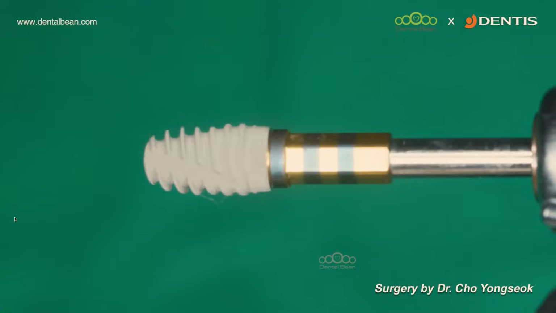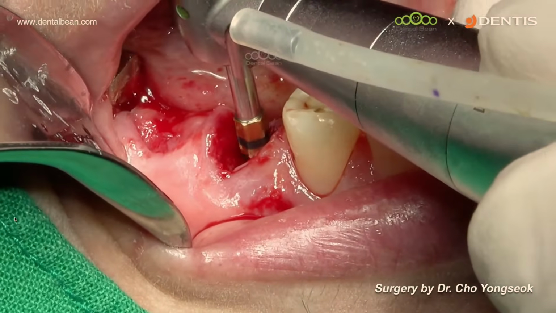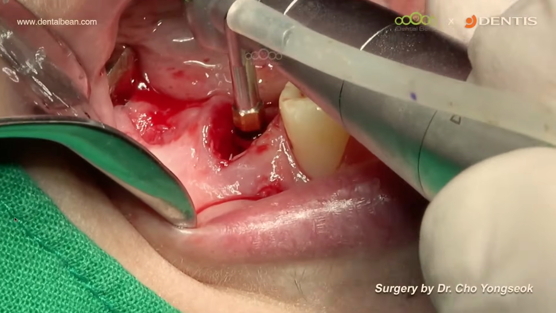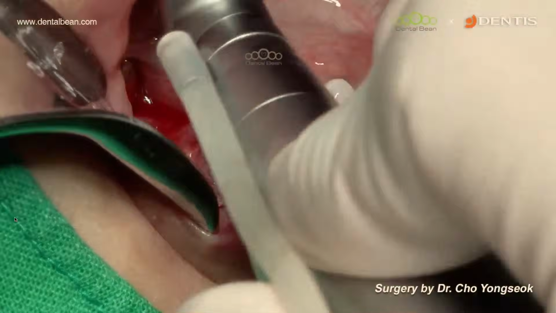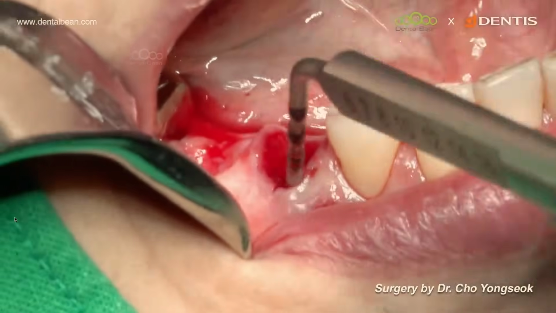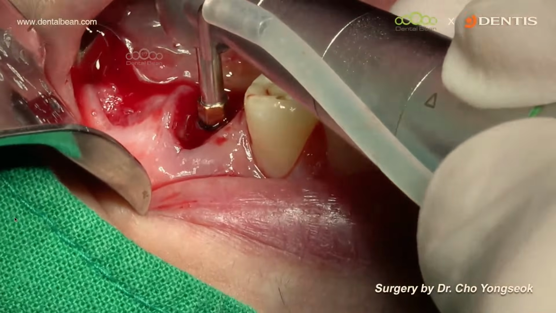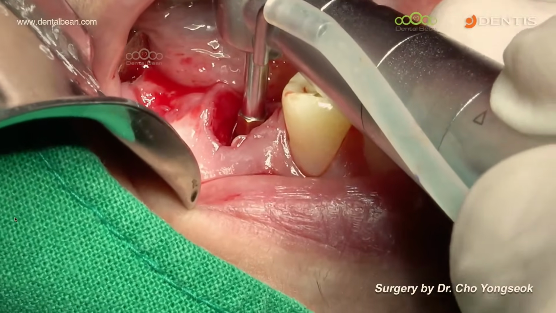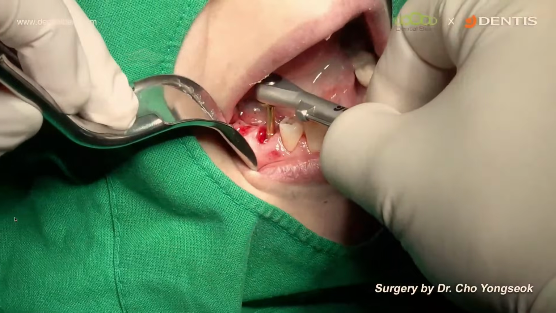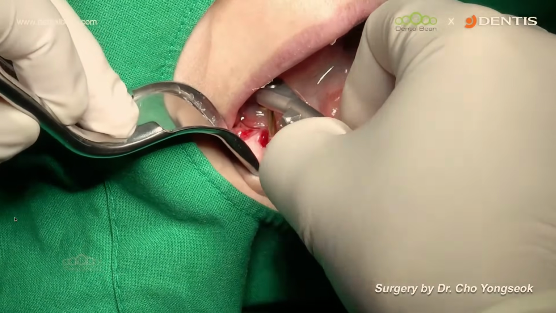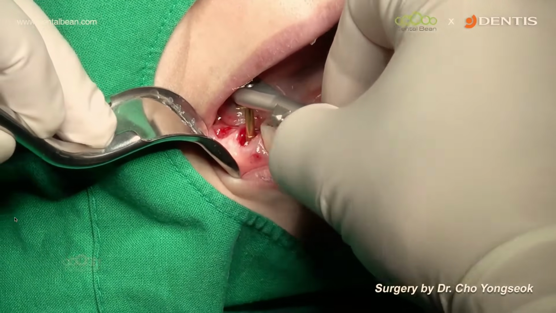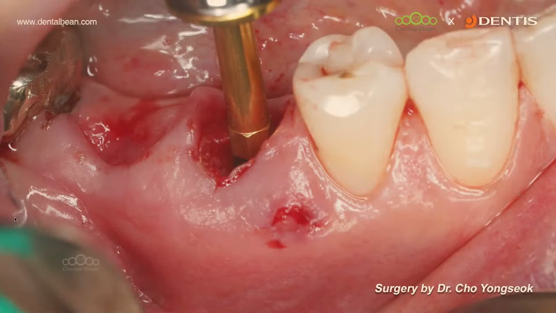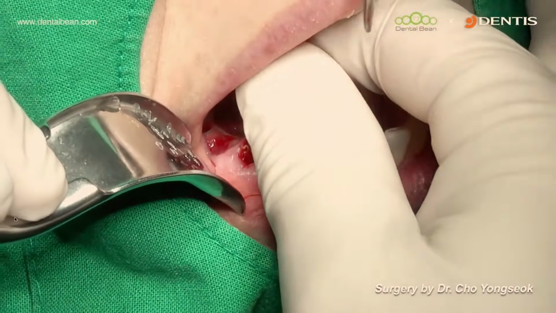Here, short implant I selected. And placed. Okay, I can get stability at apex. Strong primary stability, you can see more than 6 mm deep, I think.